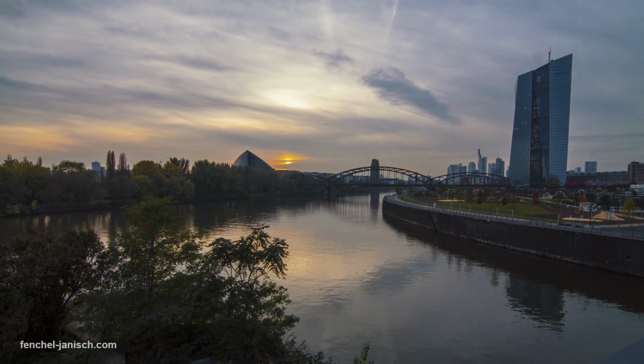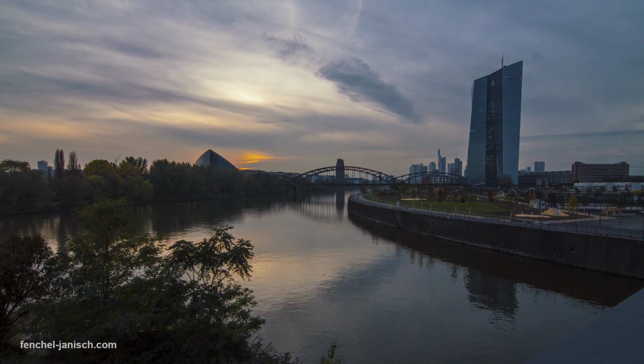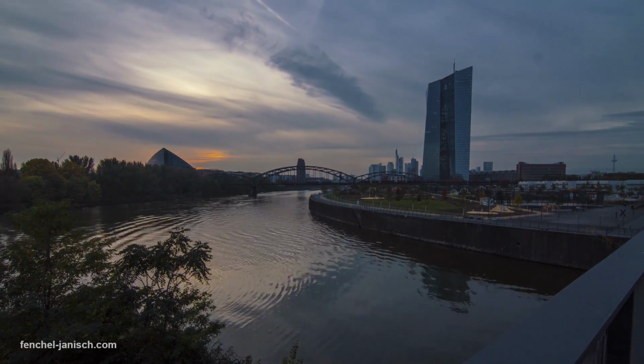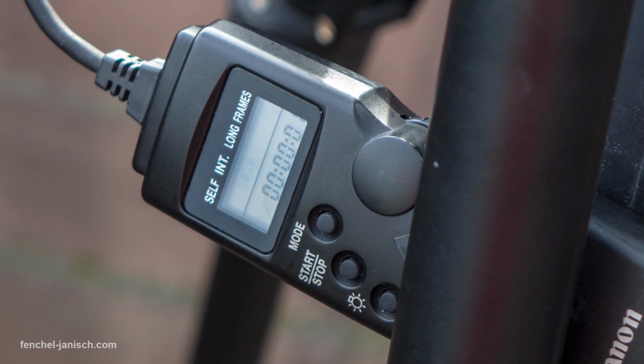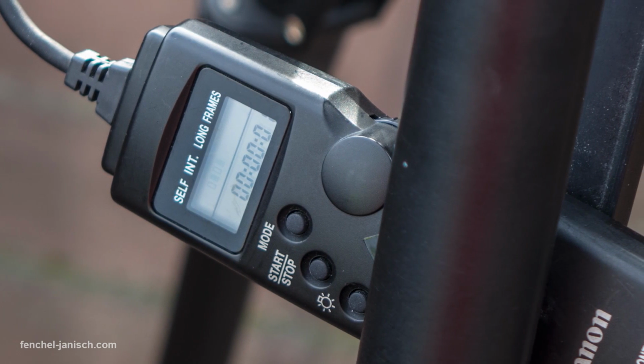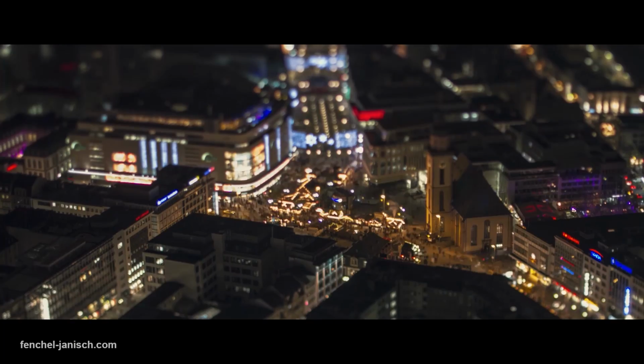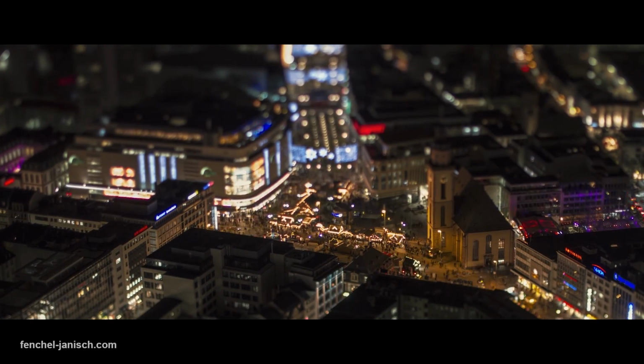Time-lapse filmmaking has no clear rules and requires the photographer to try out a lot and be creative. The challenge of shooting time-lapses is that you don't know what you will get. The first time you see the result is when editing.